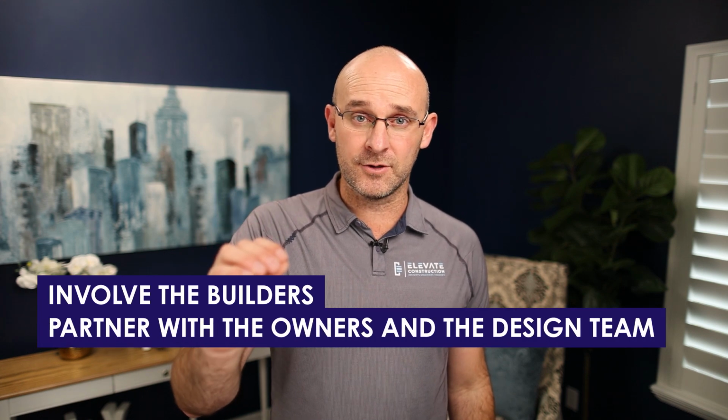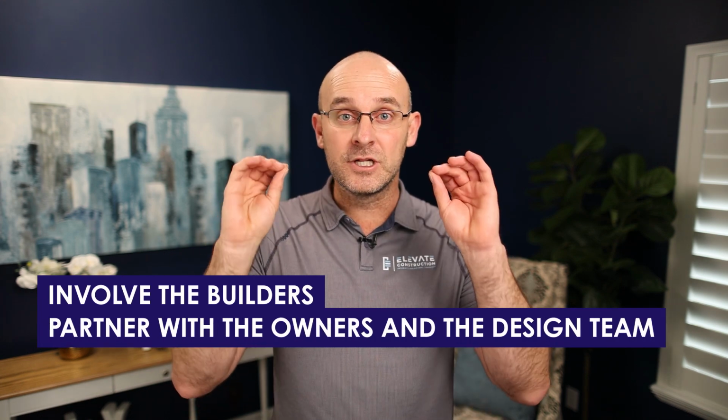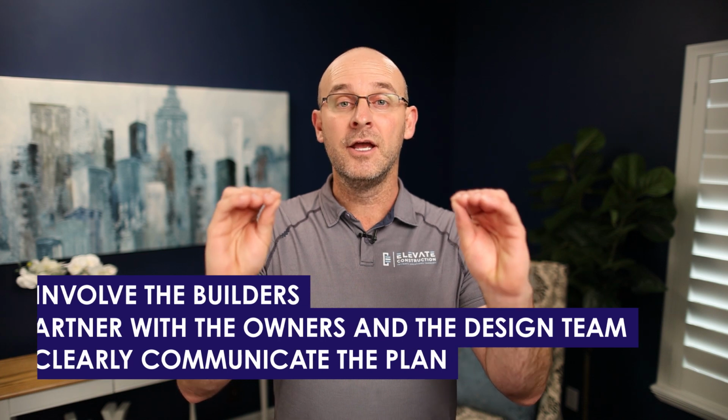The key is to involve the builders, to partner with the owners and the design team, and then to clearly communicate the plan so that any handoffs, any transition from pre-con to construction establishes that clear plan, and then you can manage the project within that guaranteed maximum price.